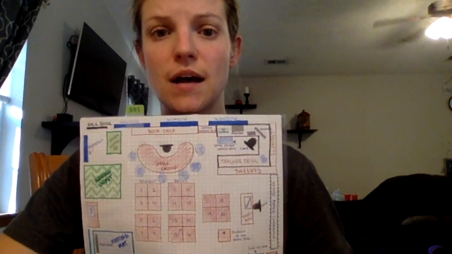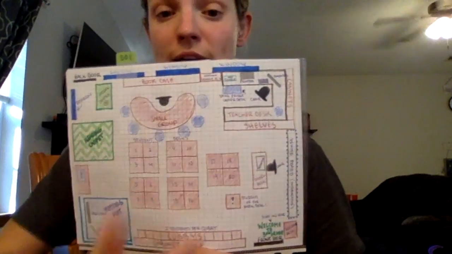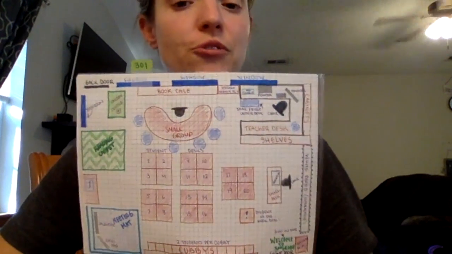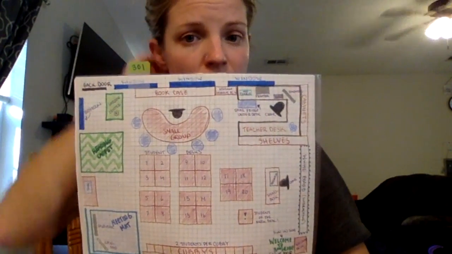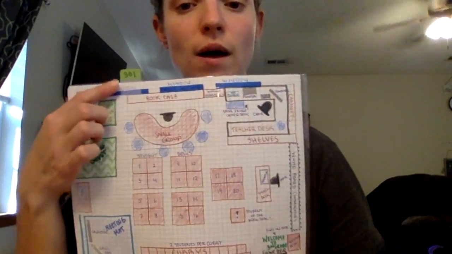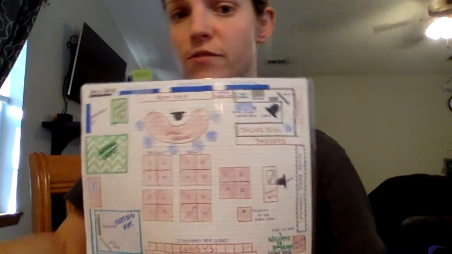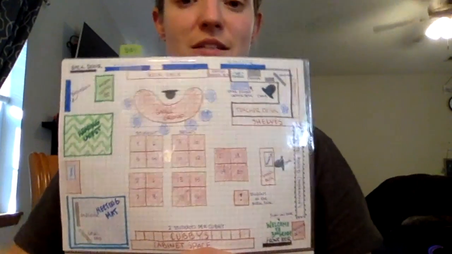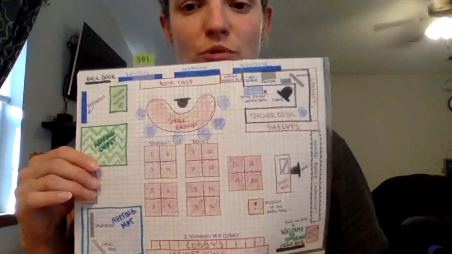I'm going to start off now with my classroom drawing. This is for a third grade class, and this is actually a drawing I previously did in EDN 301. I saved quite a few of my things, and I was like, score, I saved it and I can use it again. But just a quick description.